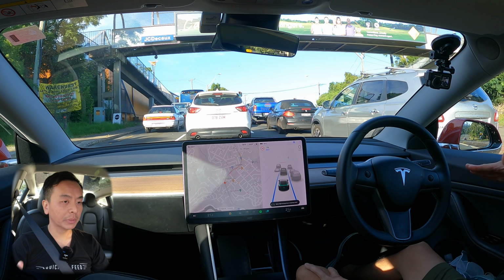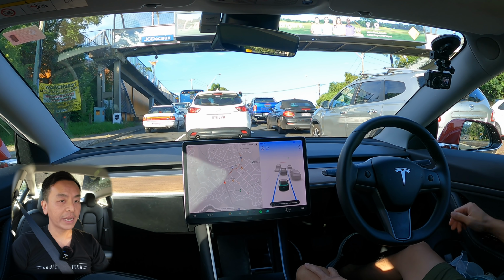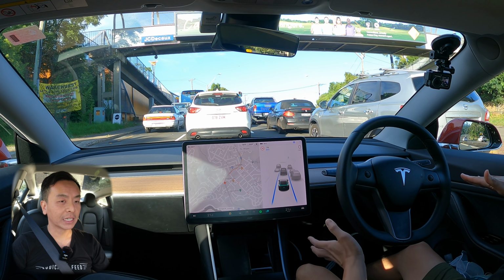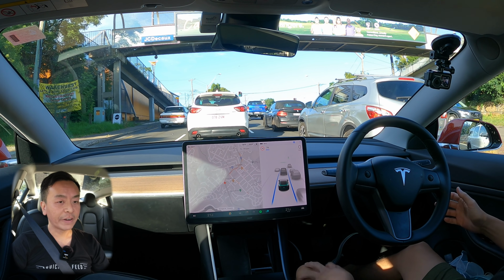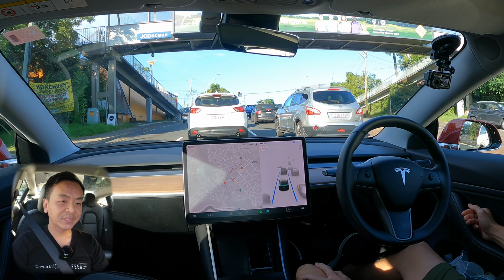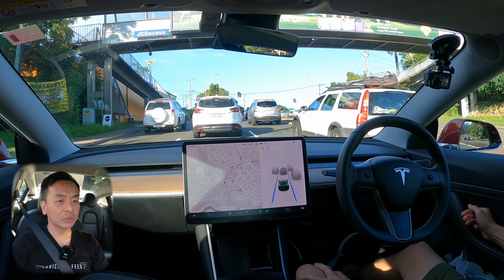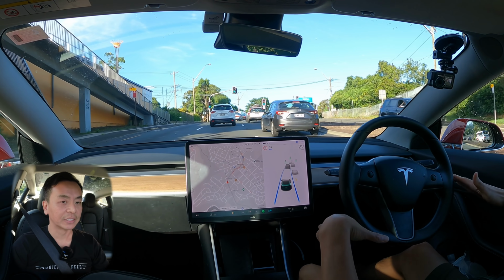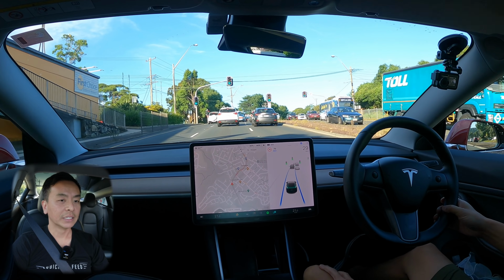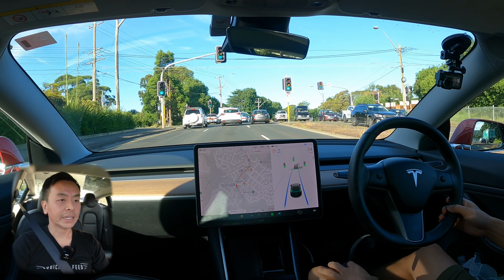So previously it would have probably braked harder into the light, but now it's sort of gently coming to a cruise, coming to a stop using regen braking, which is great. Does it accelerate faster now with this update? Well, if it is, it's very marginal. As you can see, it's not really keeping up with the car ahead. It's still sort of going a little bit slower in traffic there as the light turns green.